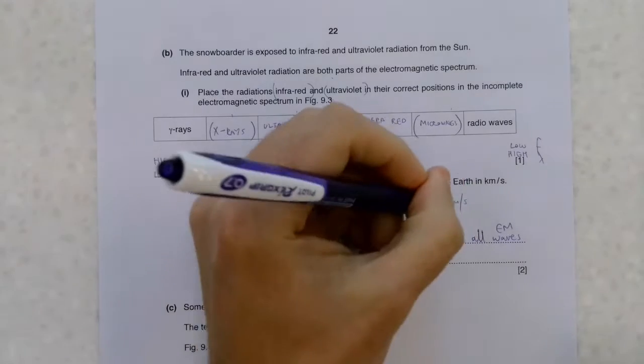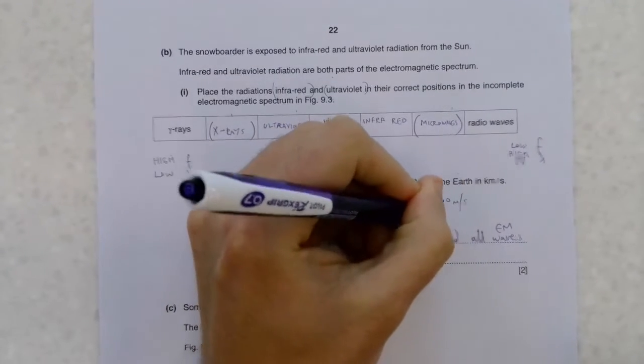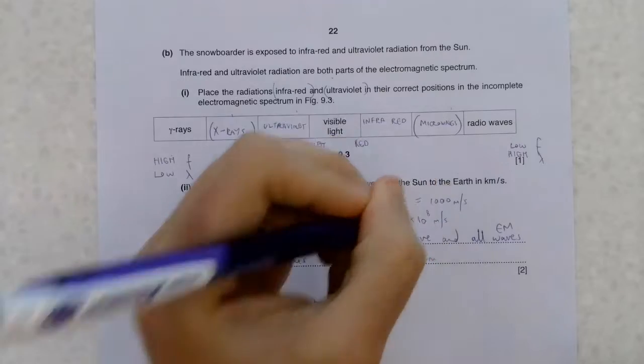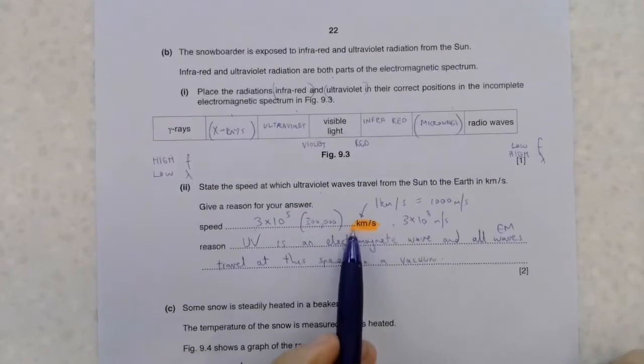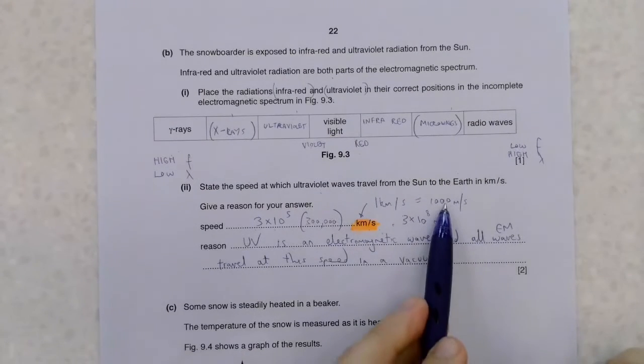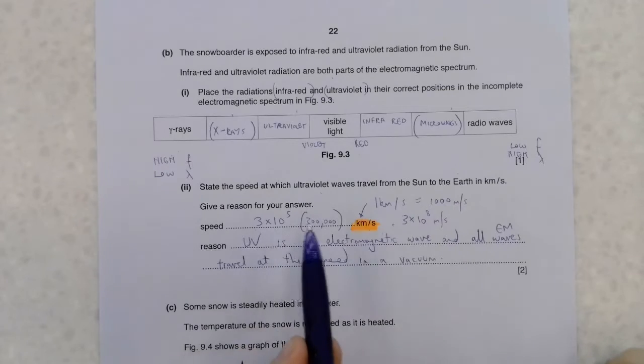I think most of us are all right with the idea 3 times 10 to the 8 meters per second. Well, if we're doing it in kilometers per second, we need to divide that by 1,000, which brings us down to 3 times 10 to the 5. Now, unfortunately, if you wrote 3 times 10 to the 8 here, you would lose a mark. That's quite brutal. It's just a case of reading the question very carefully. So, whenever you're doing this, check units. That's one way of tripping you up.